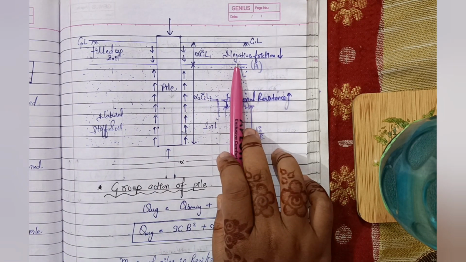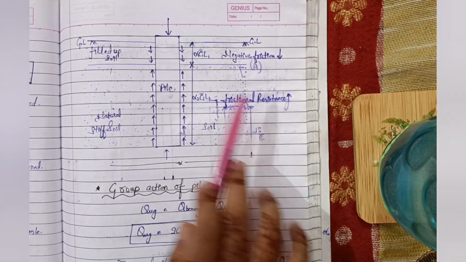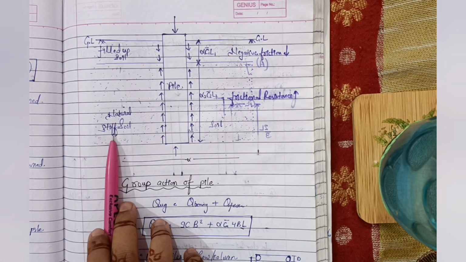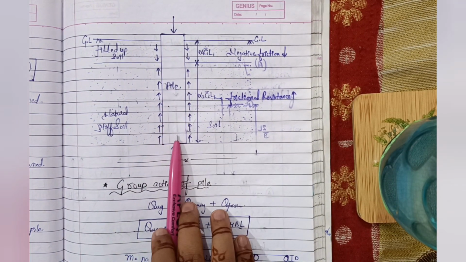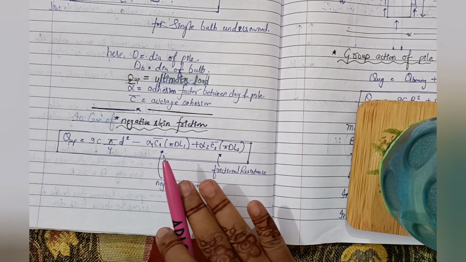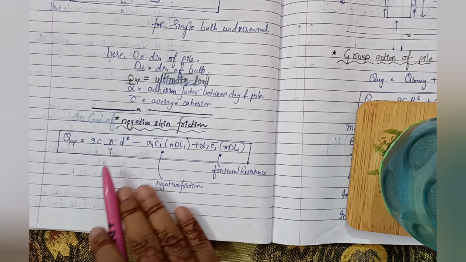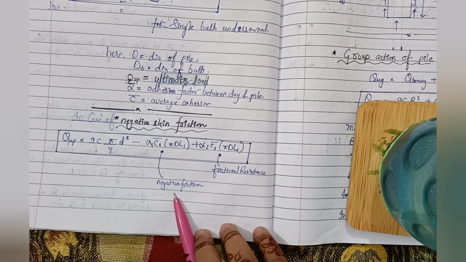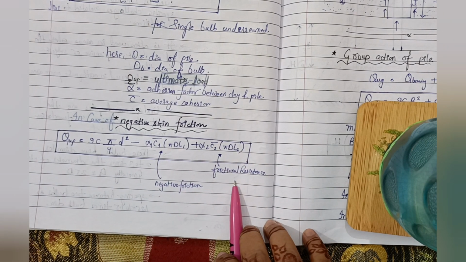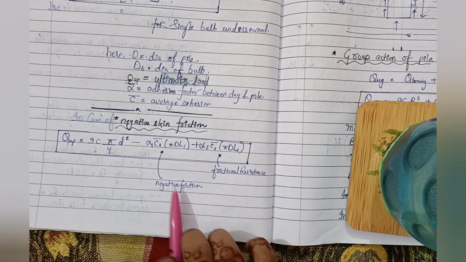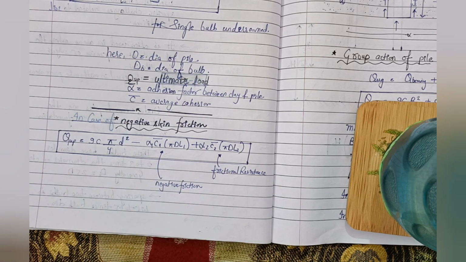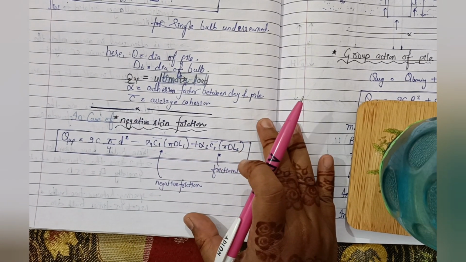This is for the filled up soil and this is for the natural stiff soil. So this is the formula to determine the ultimate load for negative skin friction: 9C pi by 4 d squared minus the negative friction term plus the frictional resistance term. Frictional resistance will be plus and negative friction will be minus. Remember this formula to determine the ultimate load.